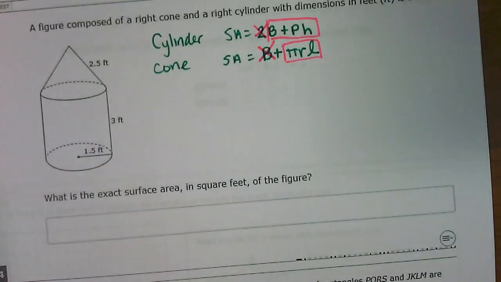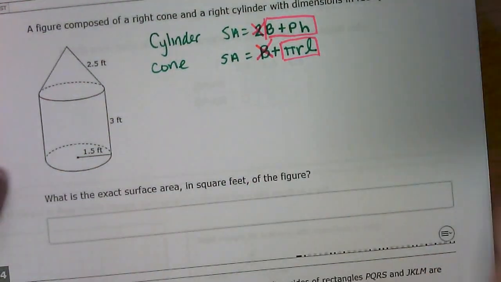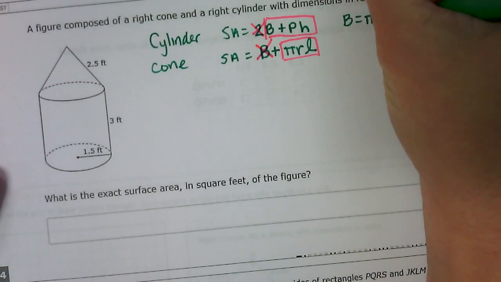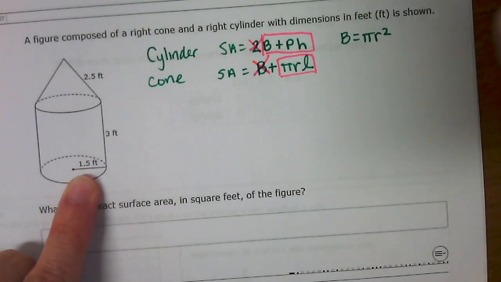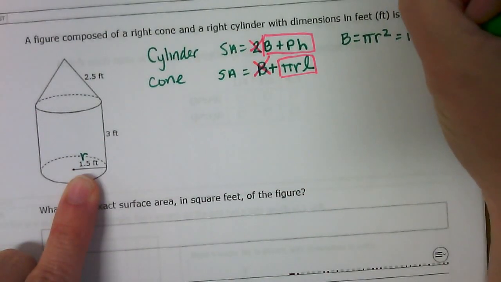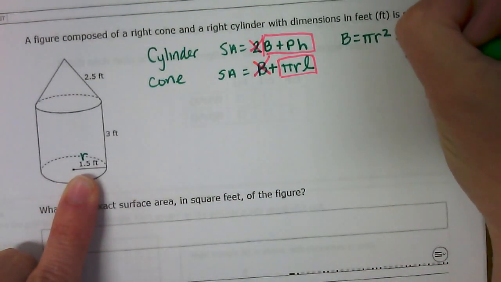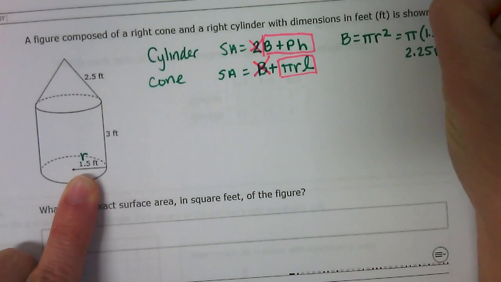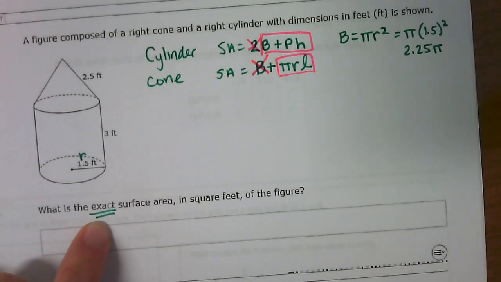Okay, so some important things we need to think about here. If we want to look at the cylinder, our base is a circle. So we need to do pi r squared for our base. Our radius here is 1.5, so we're going to plug in 1.5 for our radius. When we do that, we get 2.25 pi. Now, it's really important that we see that it says exact here. Because it says exact, I want to leave pi in my answer. I do not want to touch the pi button on my calculator.